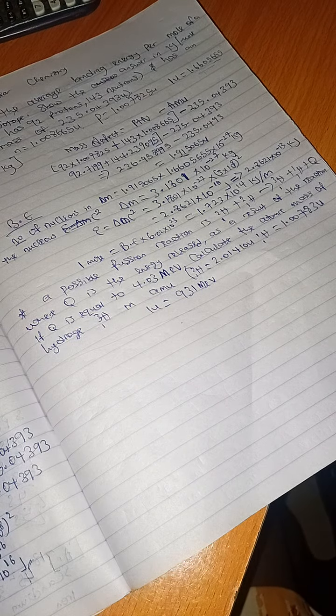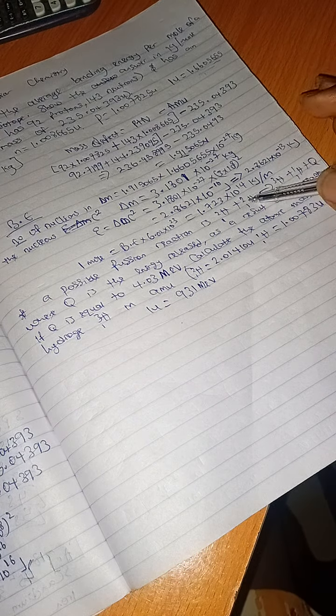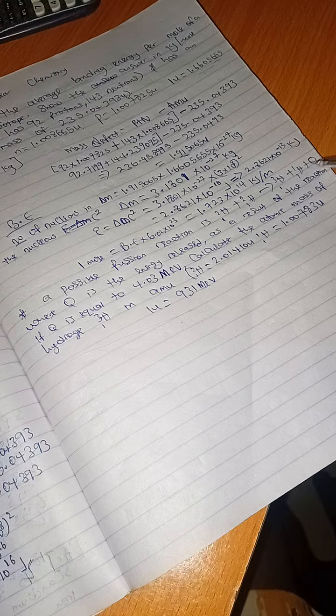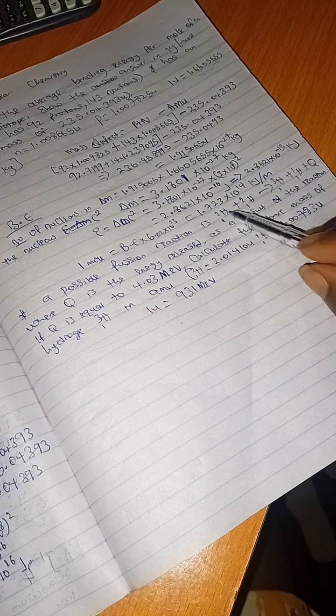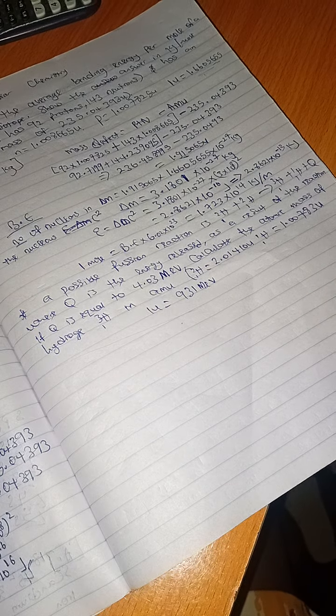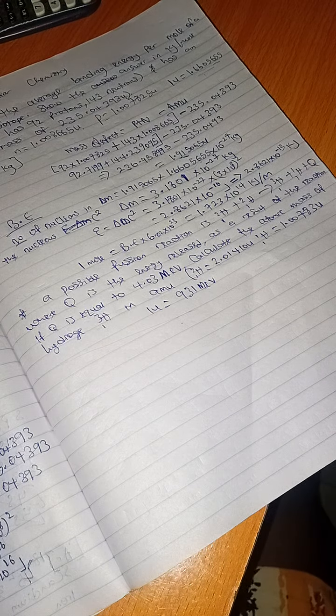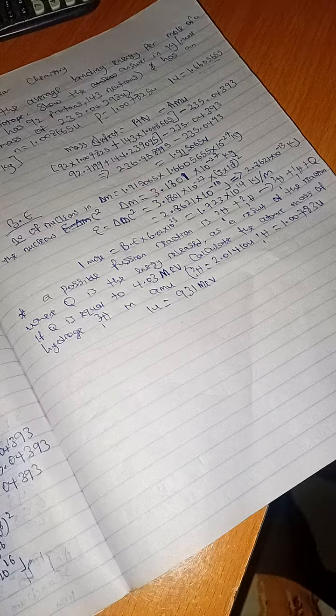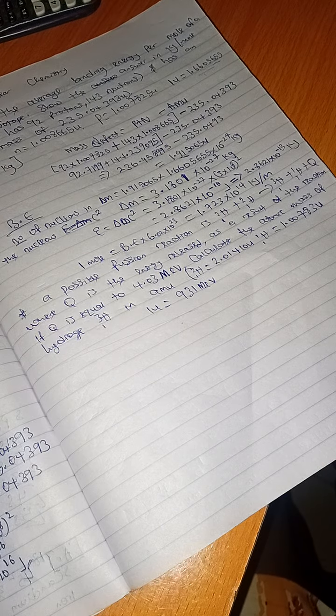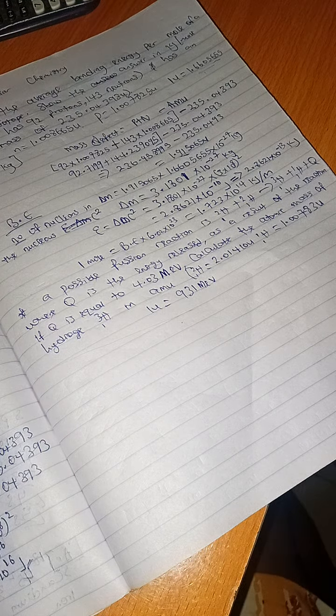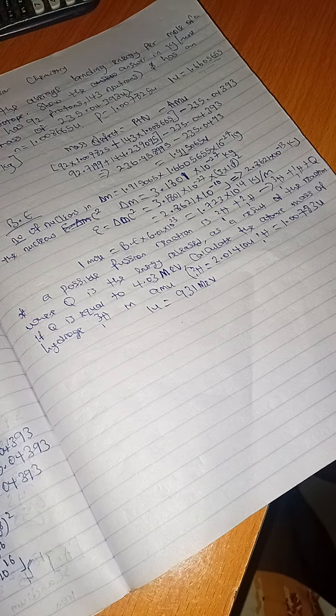So these are the possible fusion reactions. Deuterium plus deuterium gives us tritium plus hydrogen 1 plus a huge amount of energy. Two deuterium fused together to produce this. Are we together? Plus a huge amount of energy, where Q is the energy release as a result of the reaction. If Q is equal to 4.0 MeV, calculate the atomic mass of hydrogen tritium in AMU.